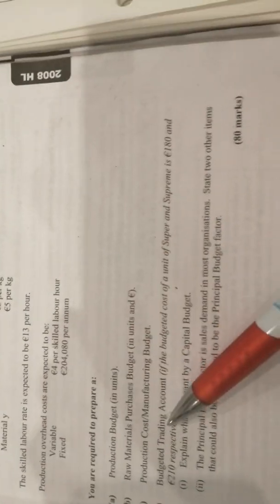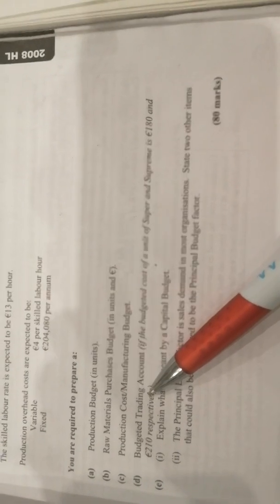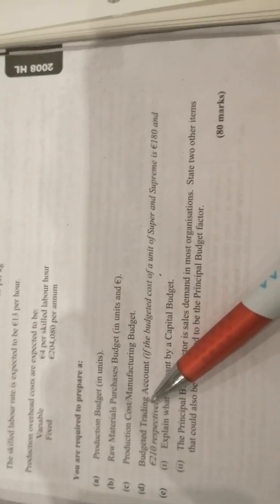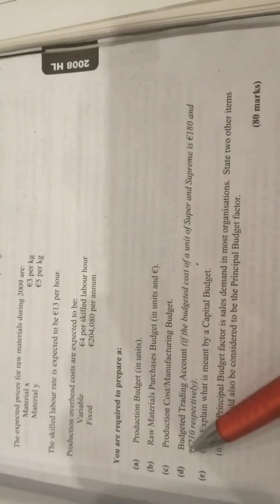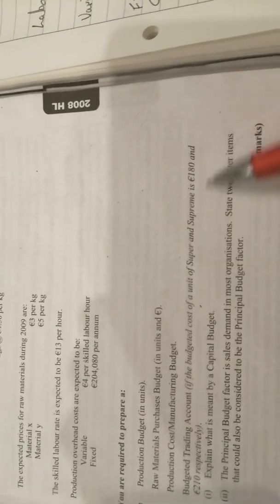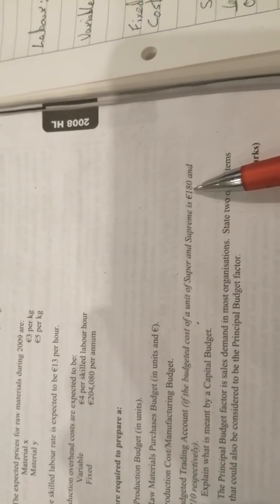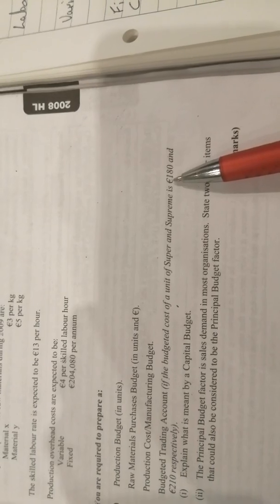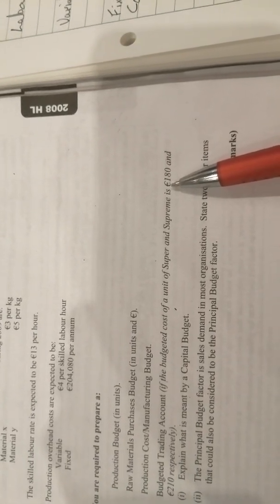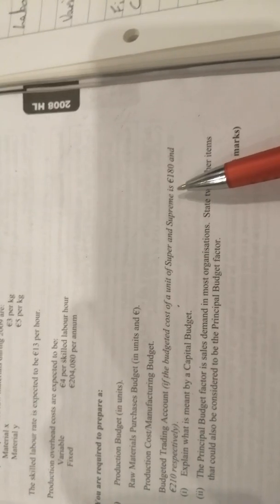Okay, so one last thing to note about this question before I sign off. In Part D, there are 3 different types of Part D that come up in this question. It used to be that there were only 2 different types. You were either asked for a budgeted trading account and given the cost of a unit of each of these, or you weren't asked to create the trading account and you were asked to calculate the cost of a unit of super and a unit of supreme, which we will go through in the future, and I'll show you how to do that.